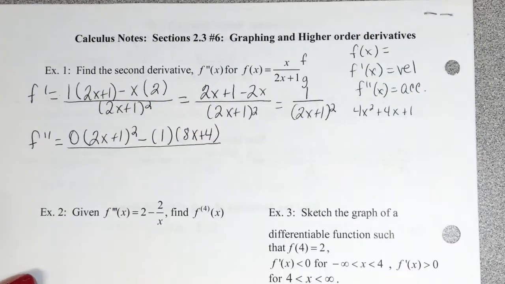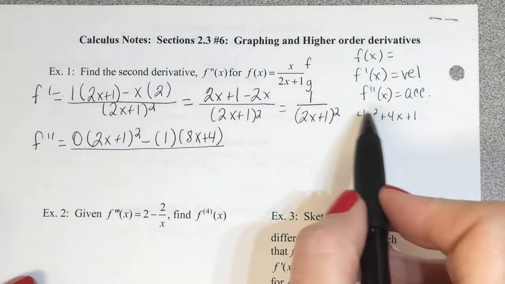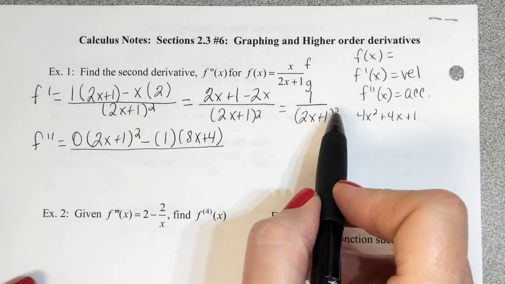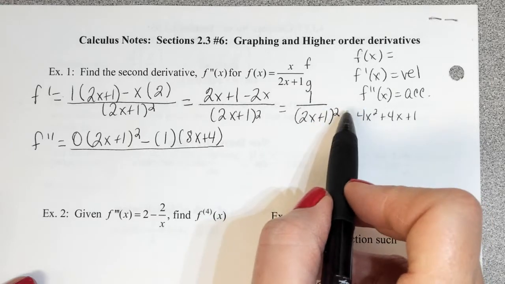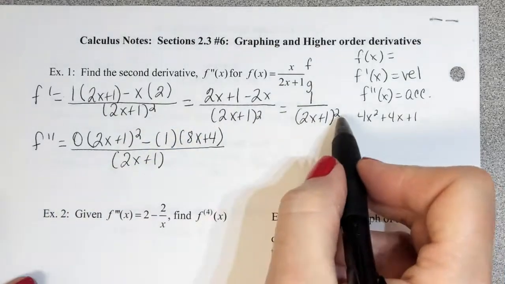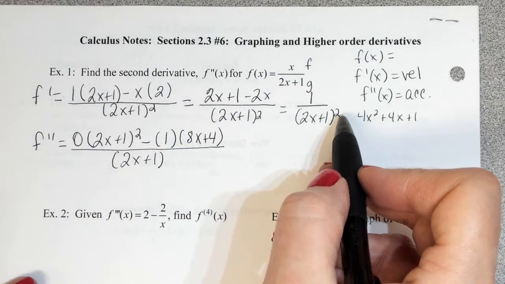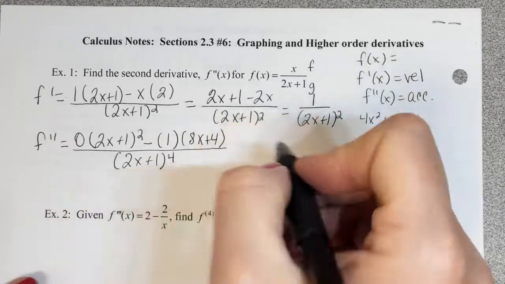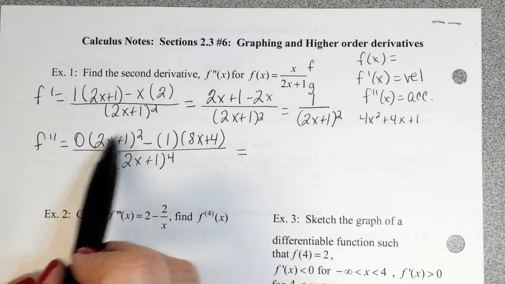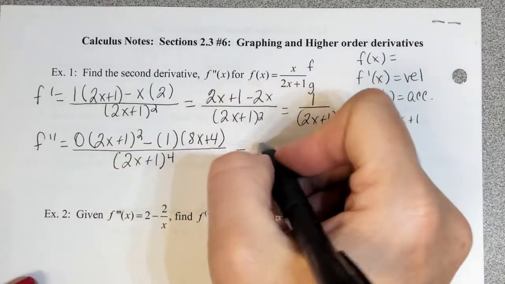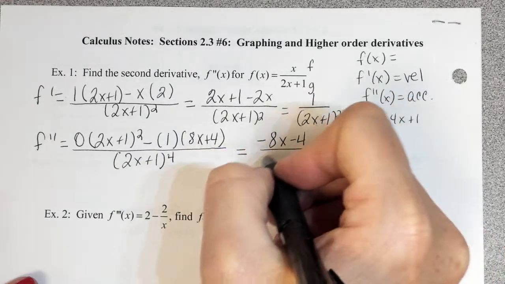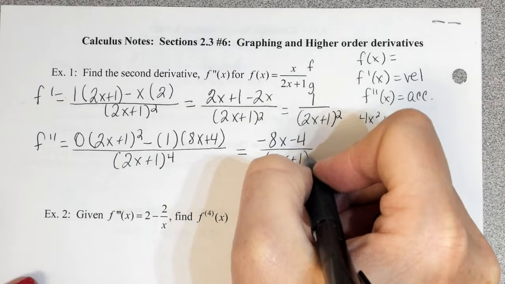all over. Now, I don't really want to square this out. There's no reason to. So I'm just going to think of it as this value squared, and I'm going to square it again. So what's it going to be raised to now? If I have this squared again, to the 4th. So this is all just going to be 0 right here. No reason to FOIL that out. So I'm going to have negative 8x minus 4 over 2x plus 1 to the 4th.